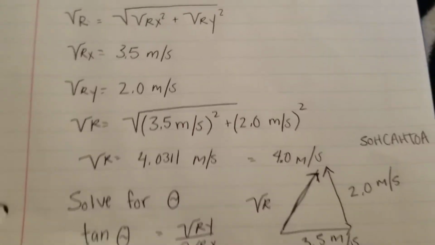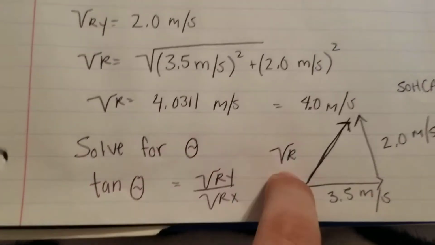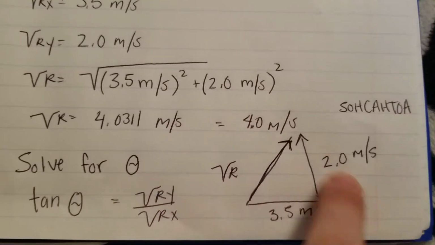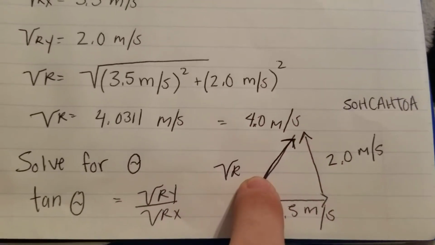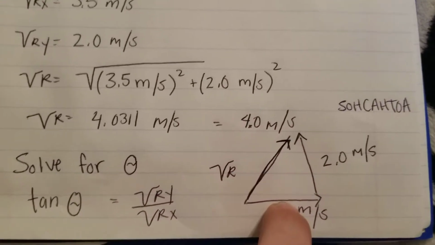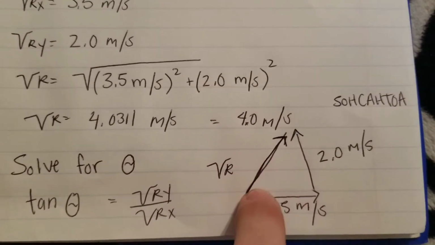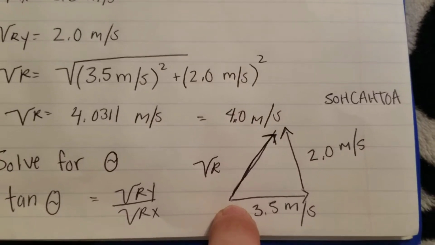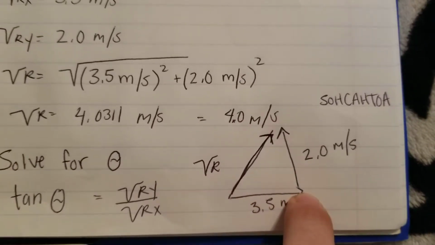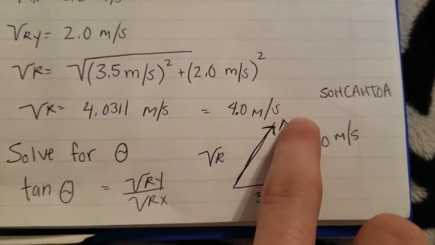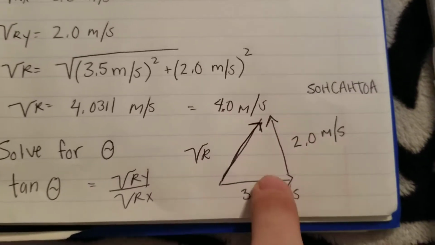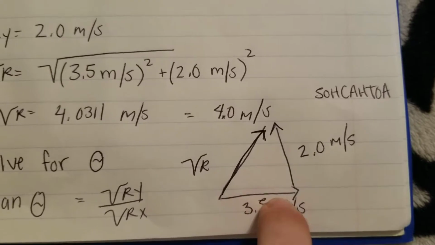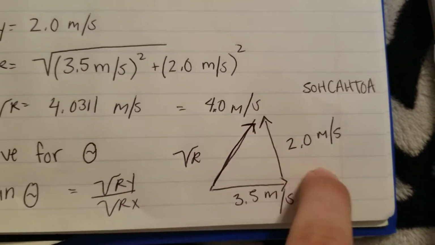The second part of the problem is that we're going to have to solve for theta. An easy way to do this, I set it up in terms of trying to figure out our resultant force with the unknown angle. So I put that we have our canoe going in our x direction. The flow of the water is going to be 2.0 meters per second, so 3.5 meters per second is our x direction, 2.0 meters per second is our y direction.